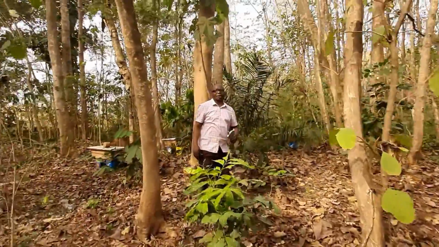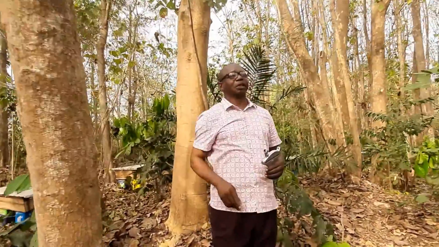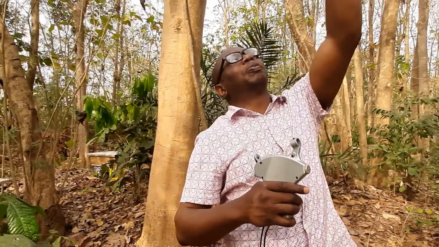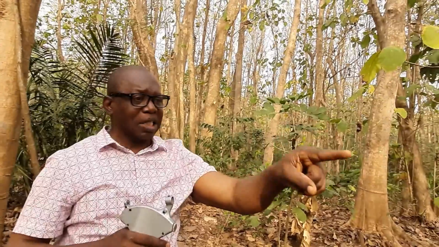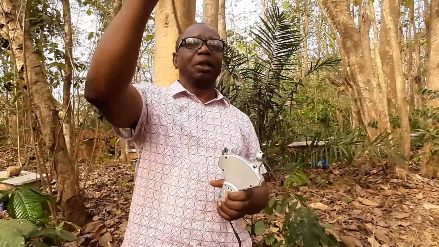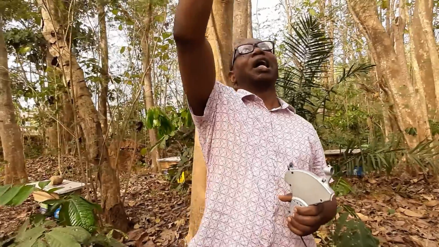So this is 10 meters from that tree by my pacing. To measure the height, I can see the top, the tip of the tree, and I can see the base of the tree. That's very, very important. In tropical forest conditions, you may not see the base of the tree and the height at the same time.